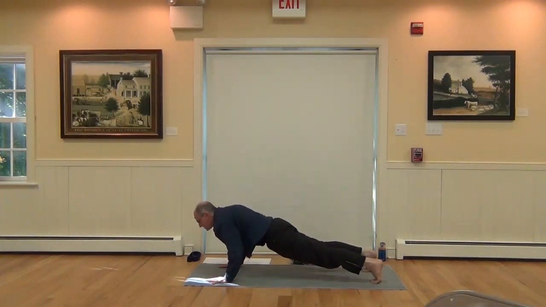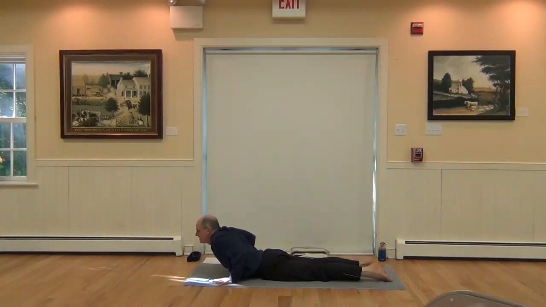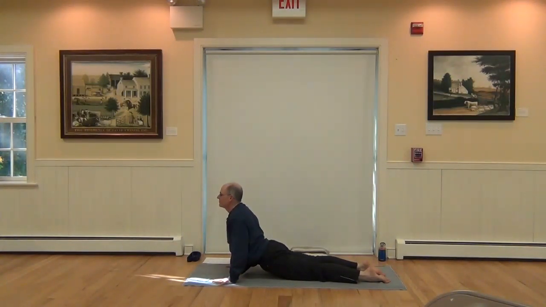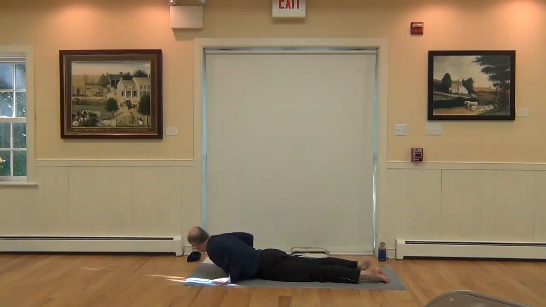And lower the chest down for upward facing dog, Urdhva Mukha Svanasana. Draw the palms to the mat, press the hips down, and start to curl the shoulders up and back. Now press the tops of the feet down, try and lift the thighs up off the mat. Squeeze the buttocks, open the heart. Roll the shoulders back and in to the spine. Take another deep breath. And exhale, roll the chest down, release.